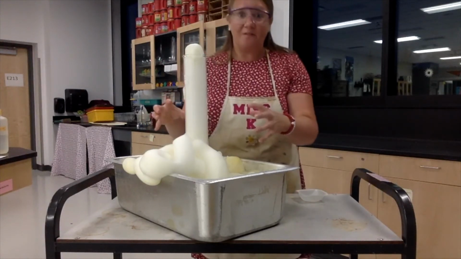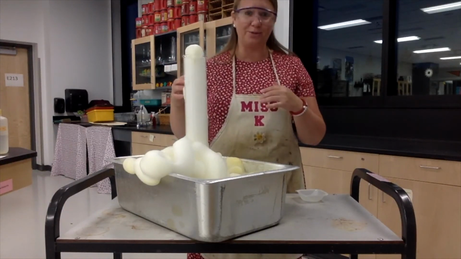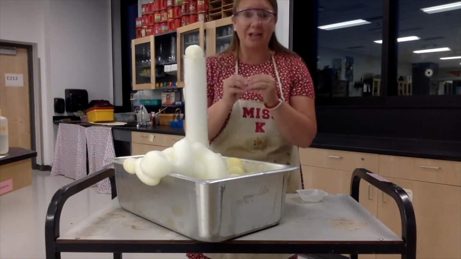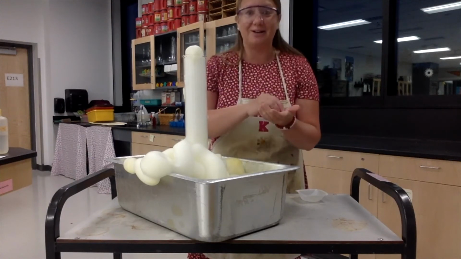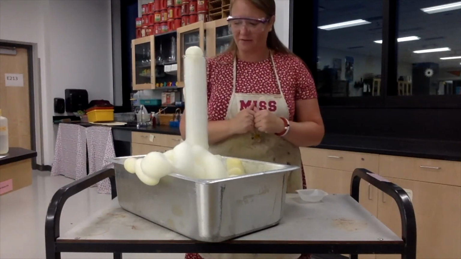It looks like it would be fun to touch. The tricky thing though is that hydrogen peroxide might not all be used up. So these bubbles could actually be really painful the way that hydrogen peroxide is. So even though it looks really fun and like you want to touch it, it's not safe to touch it.